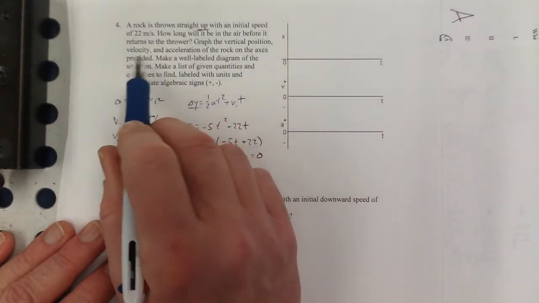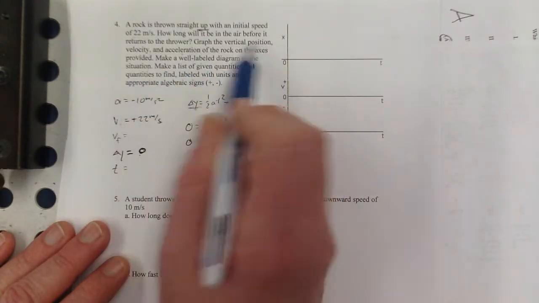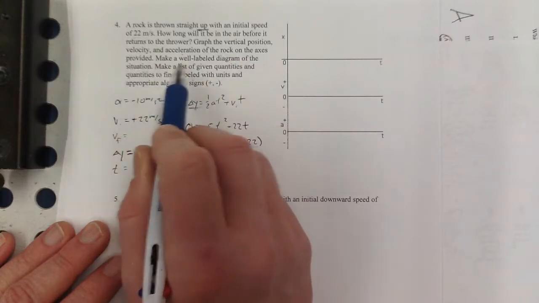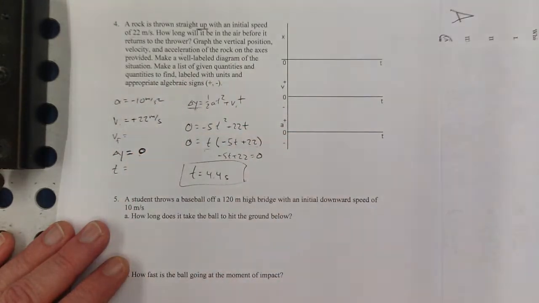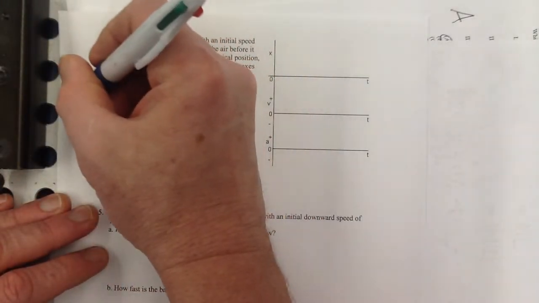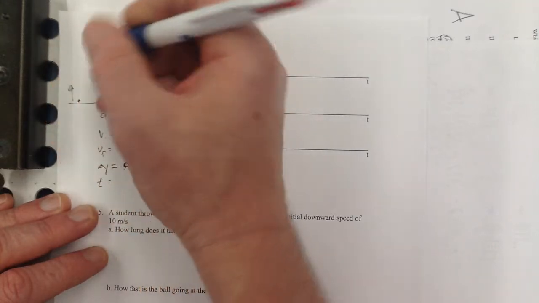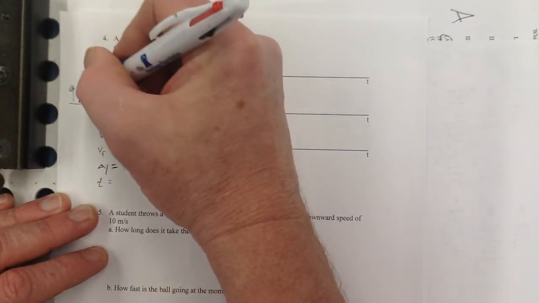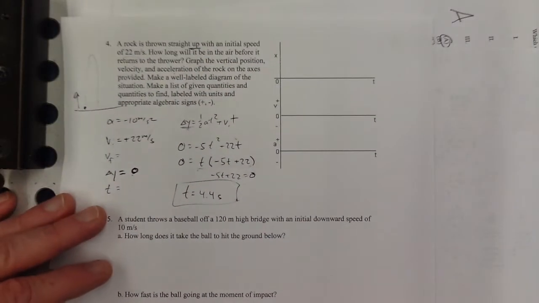Graph the vertical position, velocity, and acceleration of the rock on the axes. Make a well-labeled diagram of the situation, make a list of the given quantities, which I already did. So the little diagram of it: got a ball here, it has an initial velocity up, and then you go up and come back down again, like that. That works for the diagram.